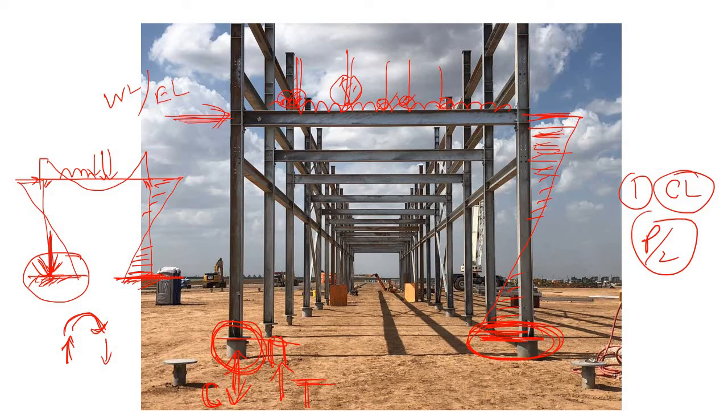But if instead of two piles you have only a single pile, in that case the whole compressive vertical reaction force is coming to this pile.